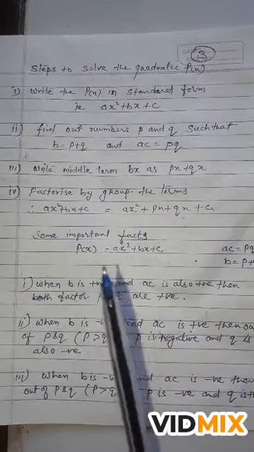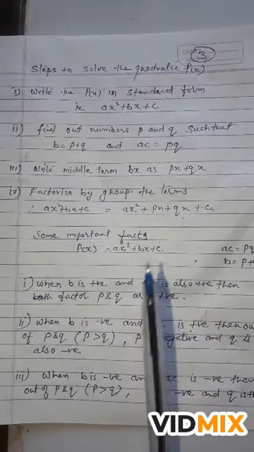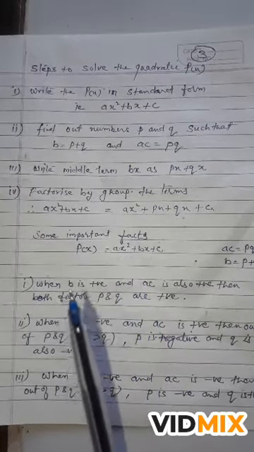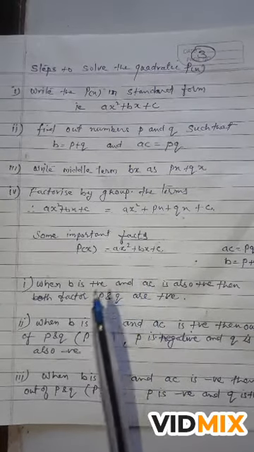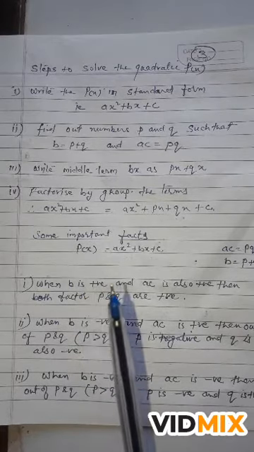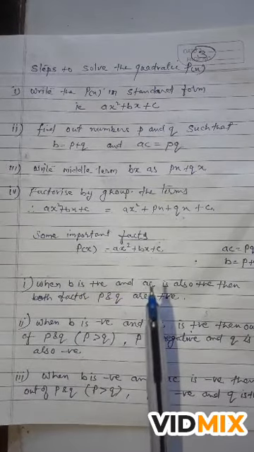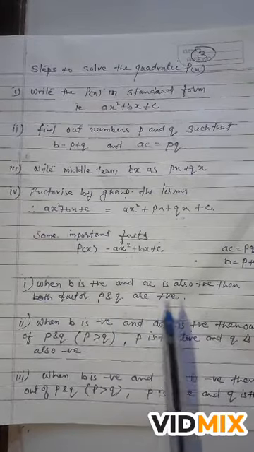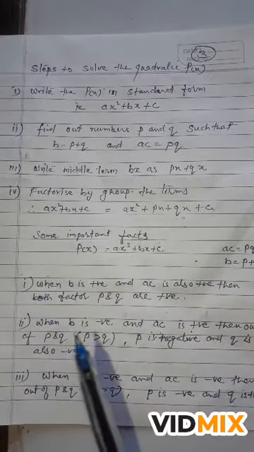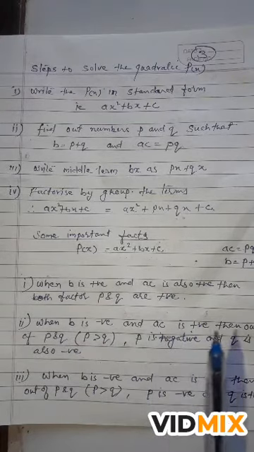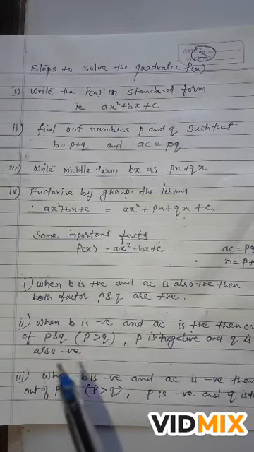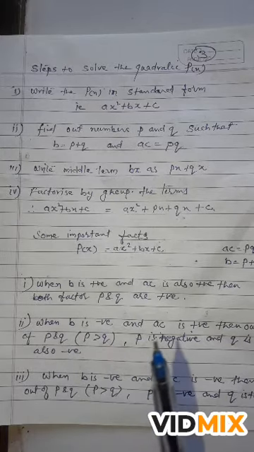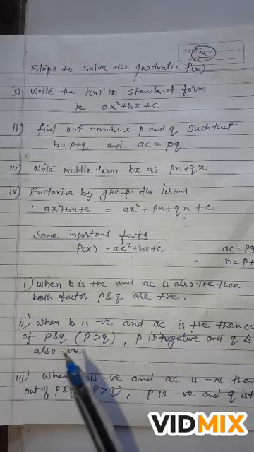Now we have some important facts for finding the factors of a quadratic polynomial. When b, the middle term of the quadratic polynomial, is positive and the product of the first and last terms, a into c, is also positive, then both the factors p and q are positive. When b is negative and ac is positive, then both p and q are negative.